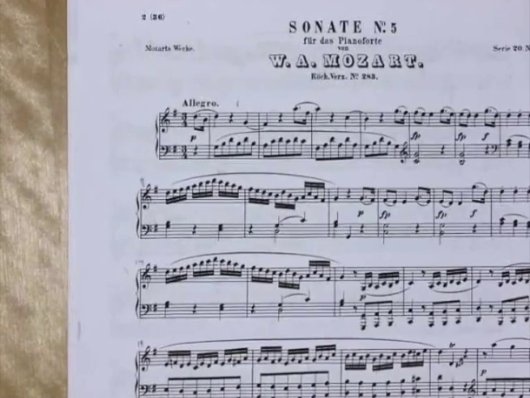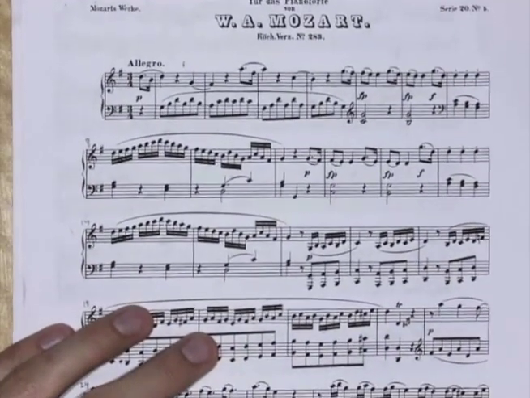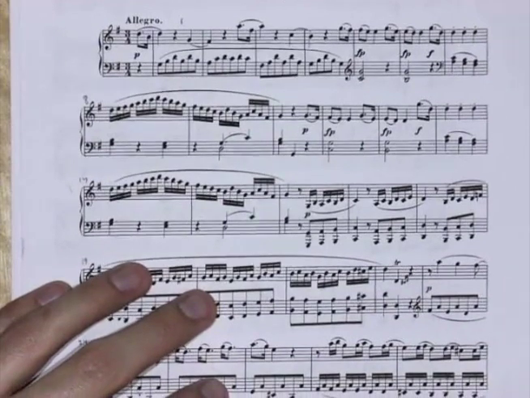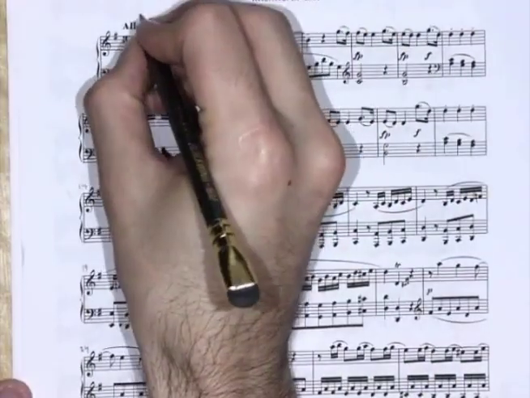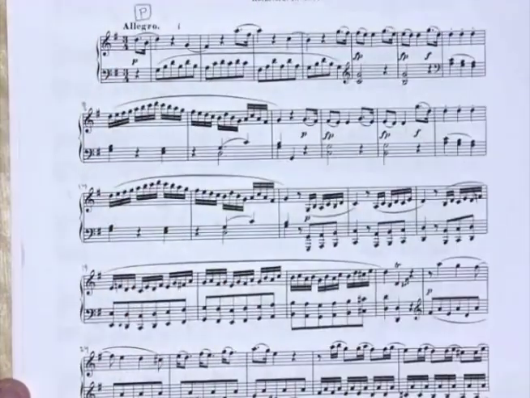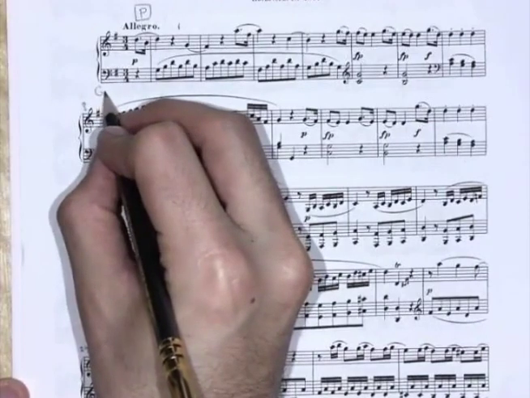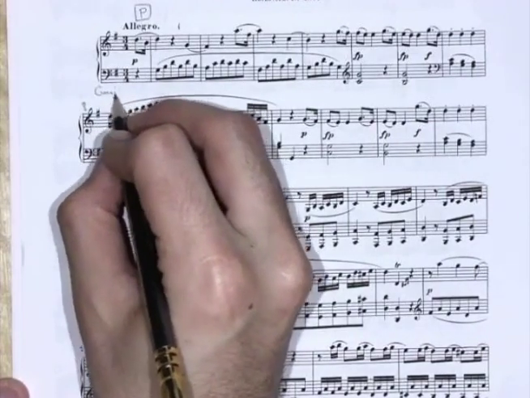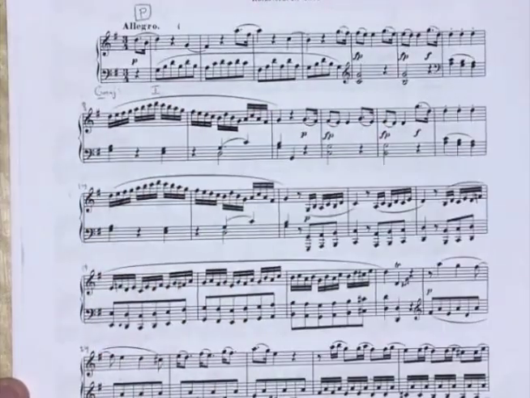So, now that we've heard this, let's go through the themes in the exposition. So there's no slow introduction in this piece. We're going to be right on the primary theme, right from the outset. So remember, we're in G major. We're going to start on a 1 chord.